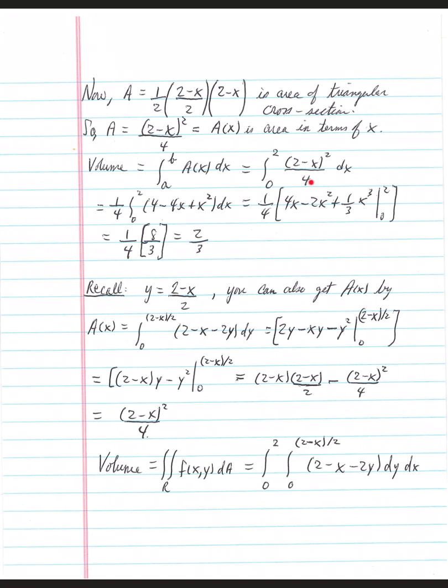What I'm doing here is I'm going to pull this 4 out, make it 1/4. FOIL 2 minus x times another 2 minus x, 4 minus 4x plus x squared, and integrating that with respect to x. So we're going to get 1/4 times 4x minus 2x squared plus 1/3 x cubed, evaluated at 2 and 0. 0 is just going to be a clean sweep of 0, so subbing in 2, we get 1/4. This comes out to 8/3, which will be a grand total of 2/3.